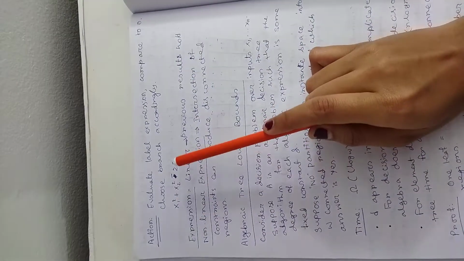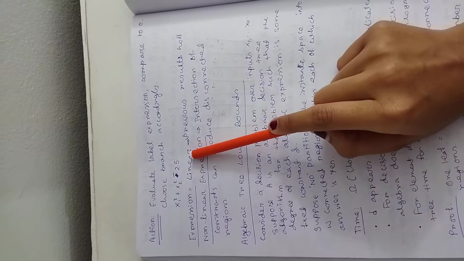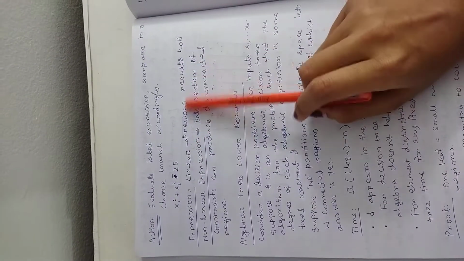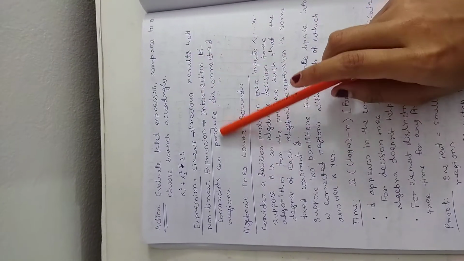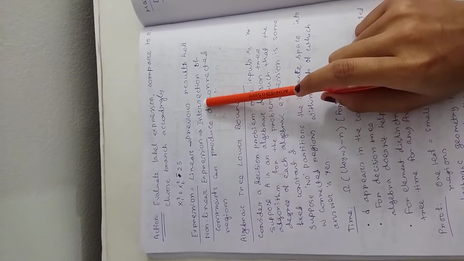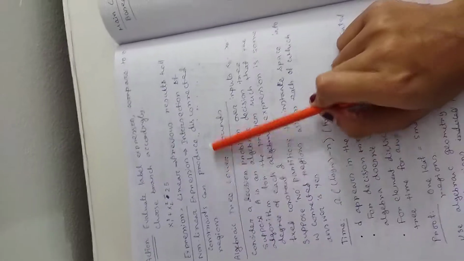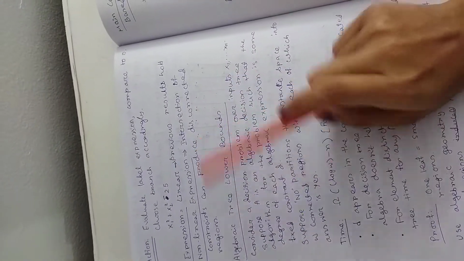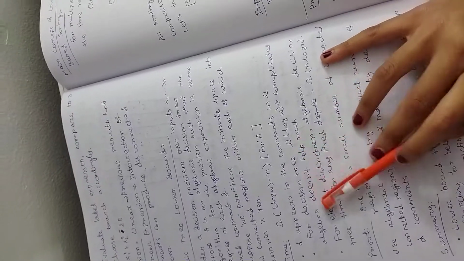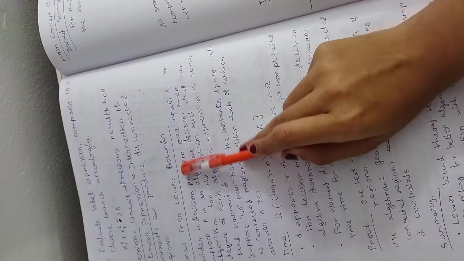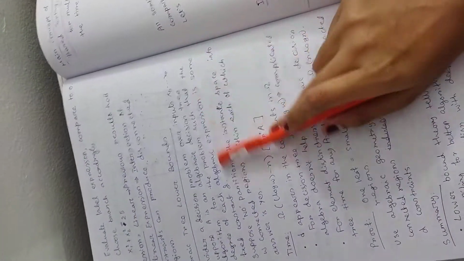For a linear expression, it will hold the previous results, and for a non-linear expression, the intersection of constraints can produce a disconnected region.